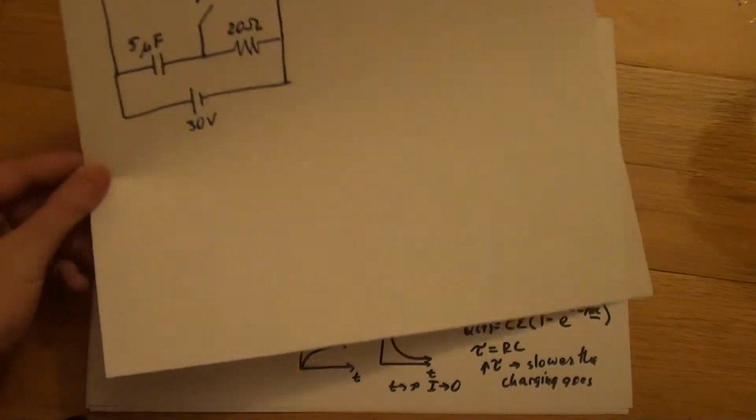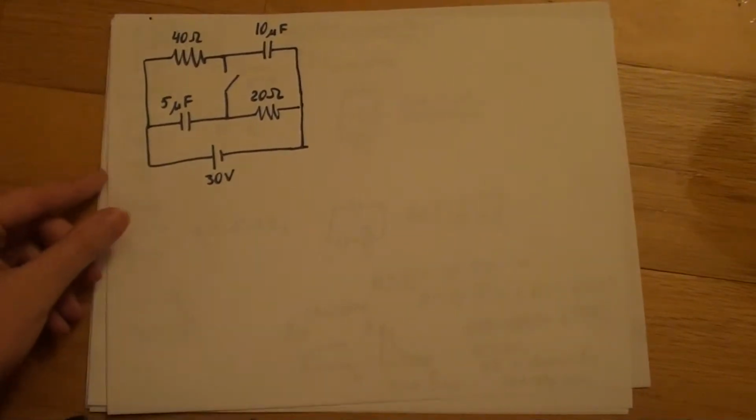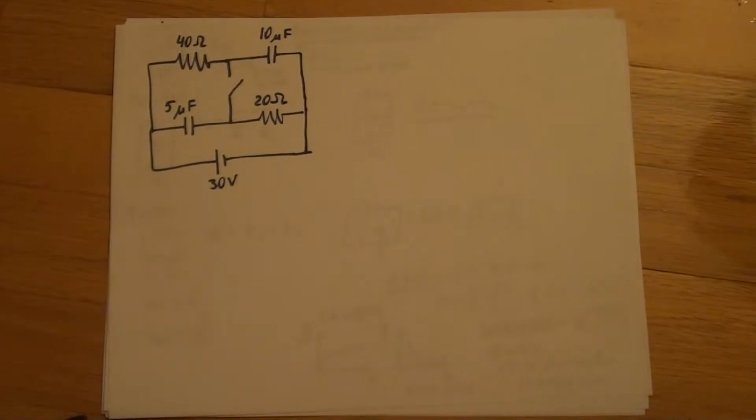So this is a multiple choice example with this circuit, and at first we are asked to find the current. It says here that in the circuit illustrated above, switch S is initially open and the battery has been connected for a long time.